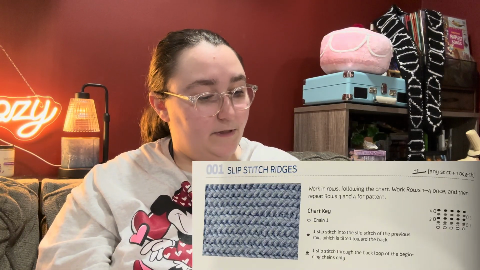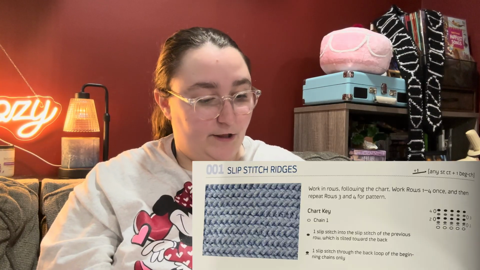So we're gonna start with section 1. Section 1 is basic stitch patterns. I'm gonna include a picture up here of the stitch I'm doing, of the whole section of what stitch I'm working on. So this first section is called variations with basic stitches. Slip stitch ridges, that's what we're gonna be learning today.